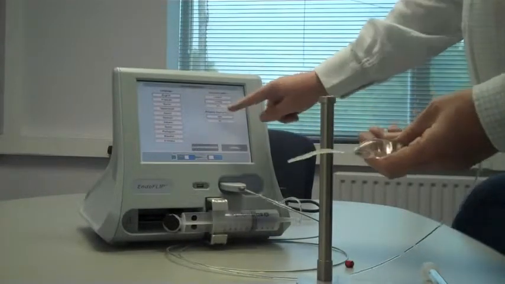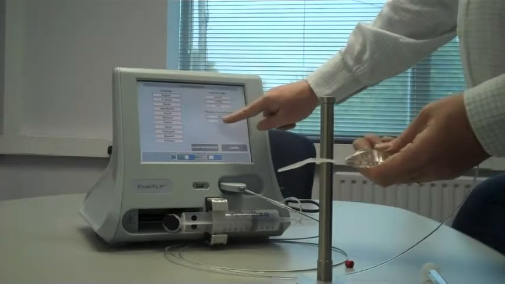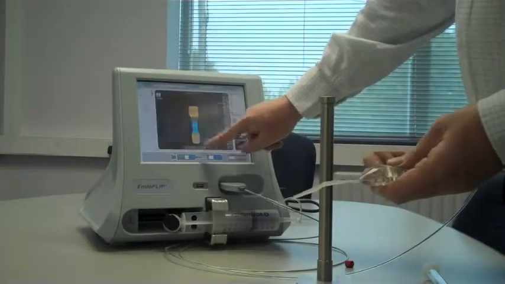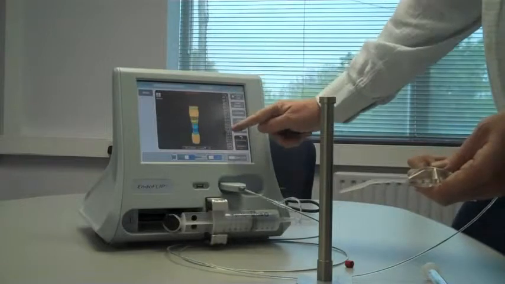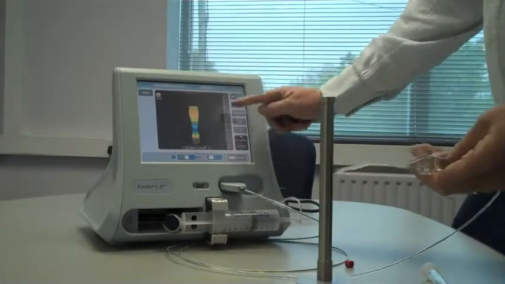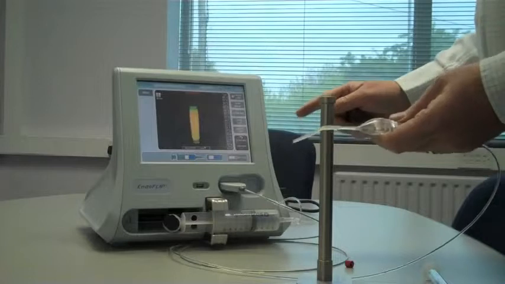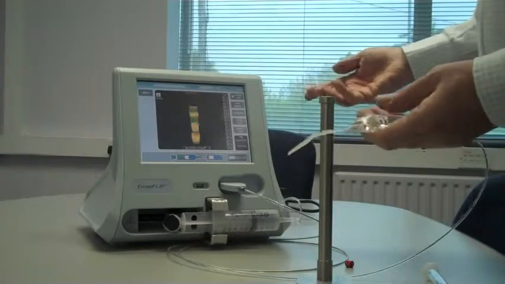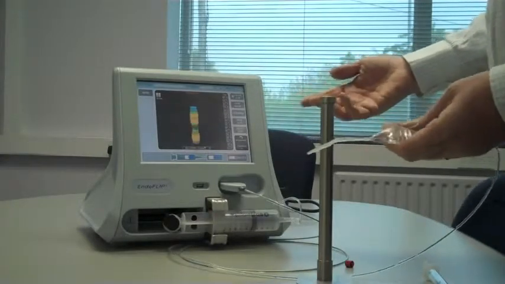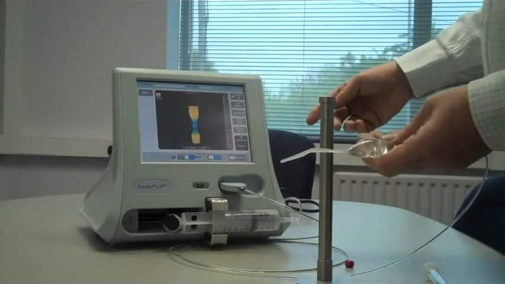So for instance, let's just change the display from millimeters to French. We hit French, save preferences, and here now we got the French size at each point. And this would be particularly relevant, for instance, if you're making a sleeve gastrectomy or a gastric imbrication.